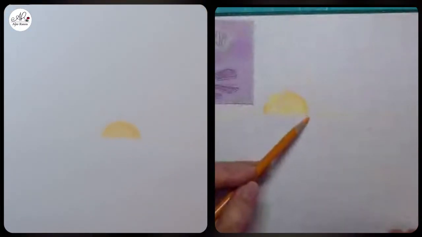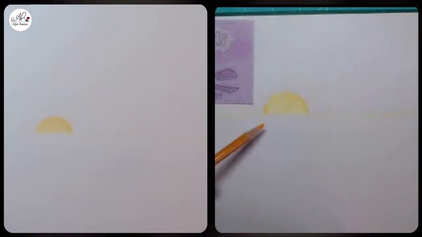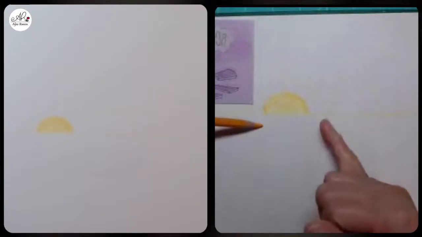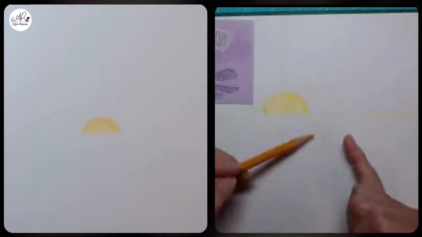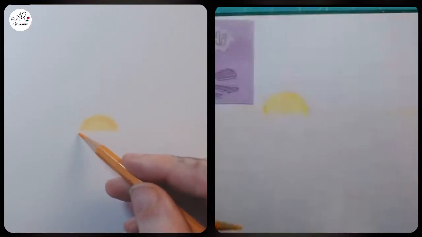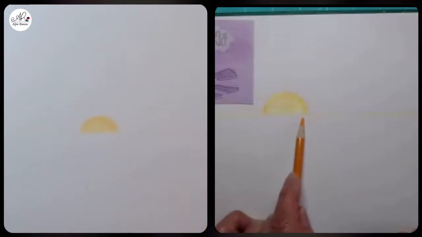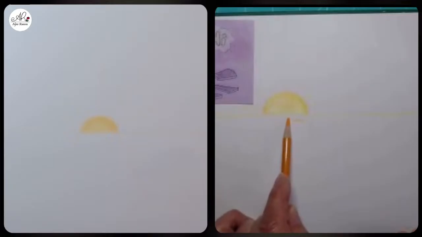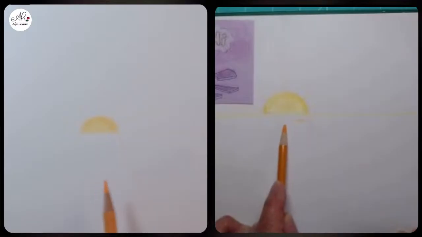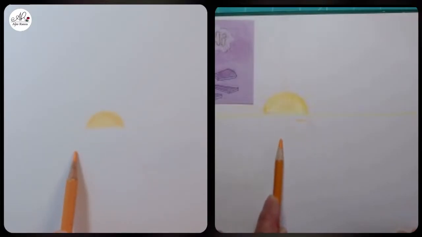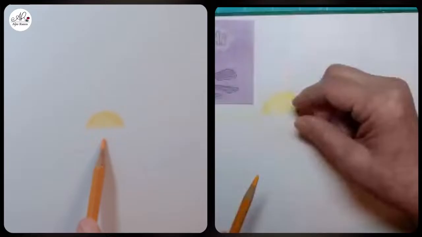Now, you're going to come out very lightly, come out horizontally, just slightly diagonal. Okay, very lightly. These are like your guidelines. And then make small lines, short lines here. They're close together.